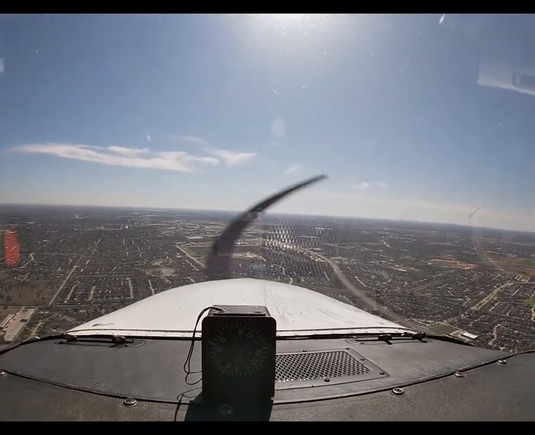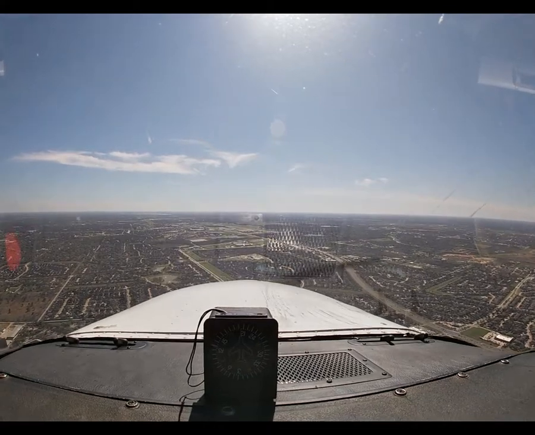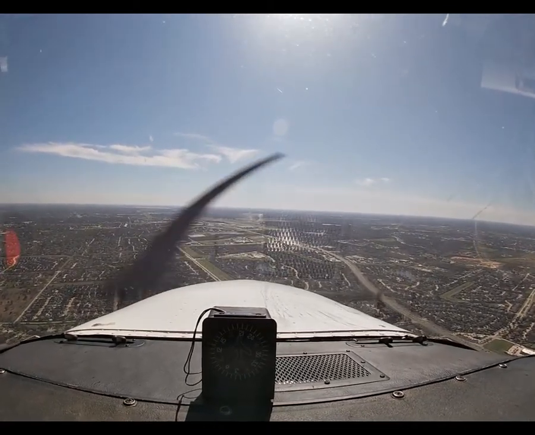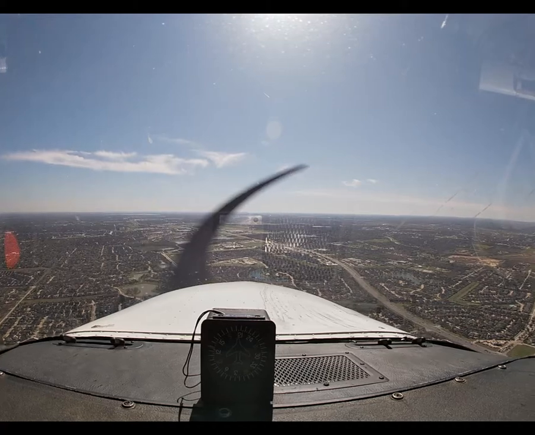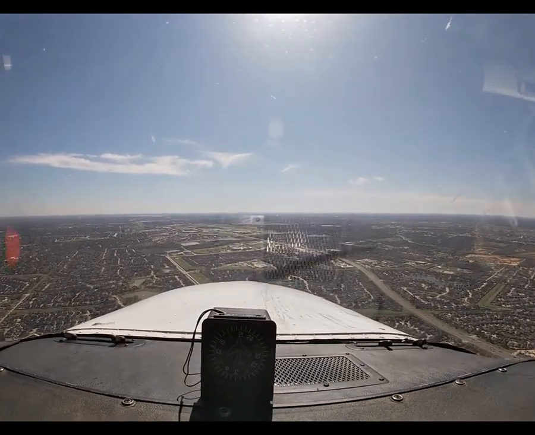Now we are descending to the pattern altitude, which is 1,081 feet. 1,300 for 1,081.